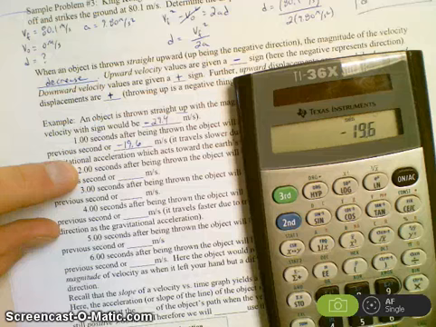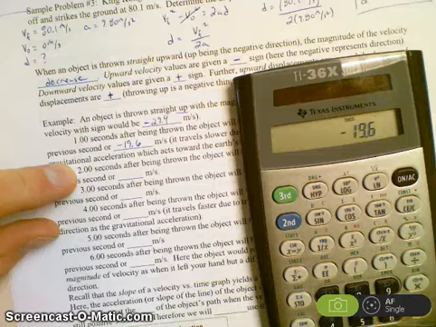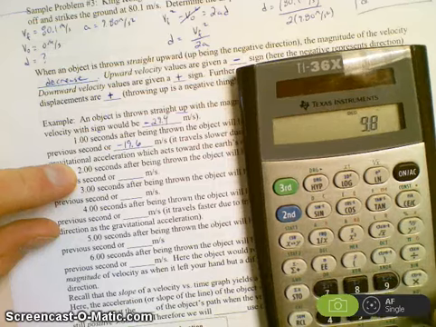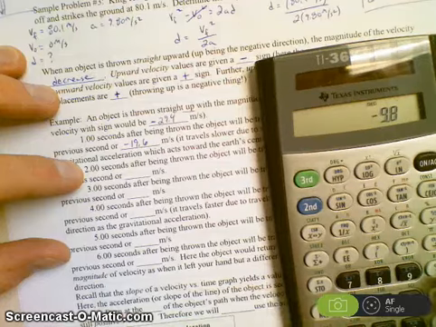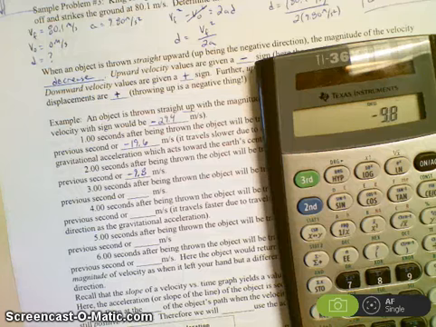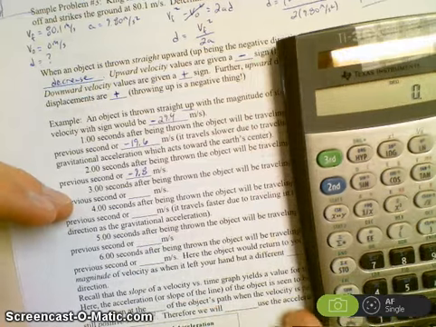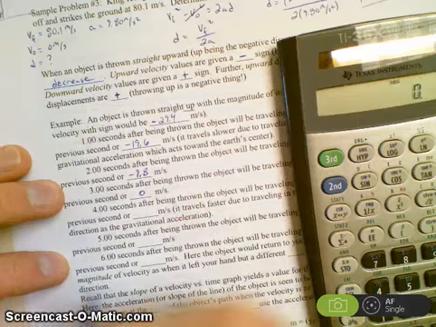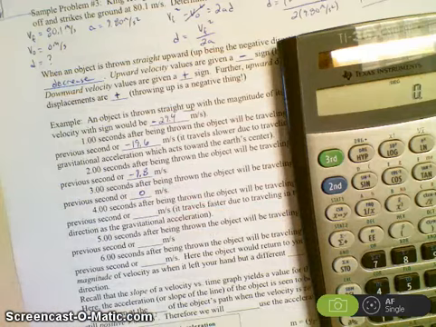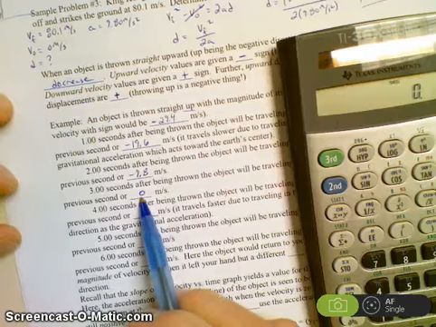What's it going to do 2 seconds later from when it was thrown? Well, it's going to slow down another 9.8 meters per second during that next time interval. So now it's at negative 9.8 meters per second. Again, another second later, it slows down again. So now at the top, this would be the top of its flight, it's traveling at 0 meters per second, so it's stopped at the top. If you throw an object up and you took a snapshot of what it's doing right at the top of its flight, it actually has a velocity of 0.